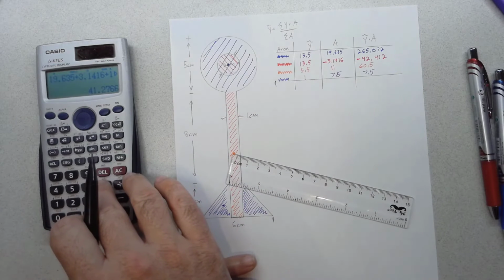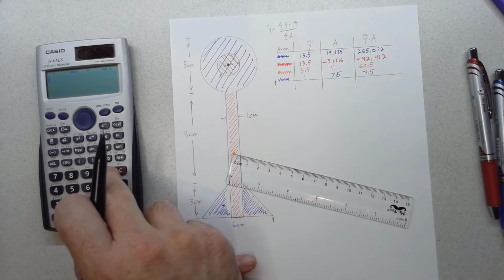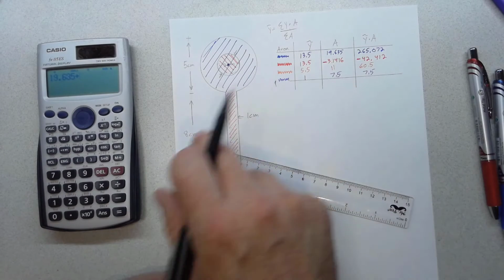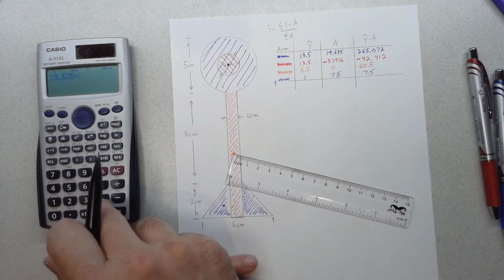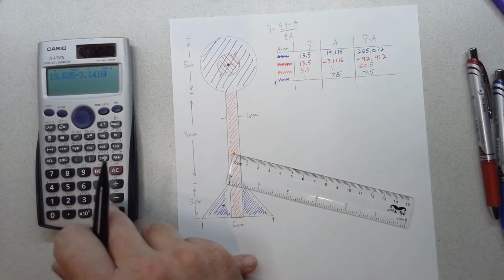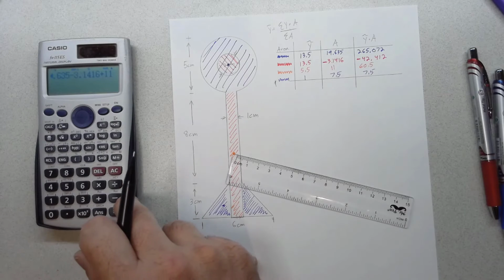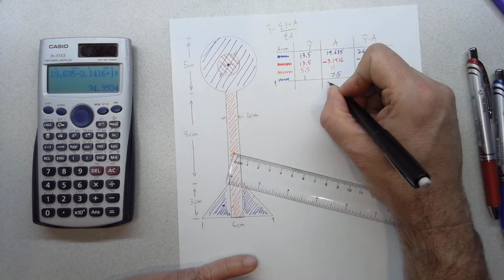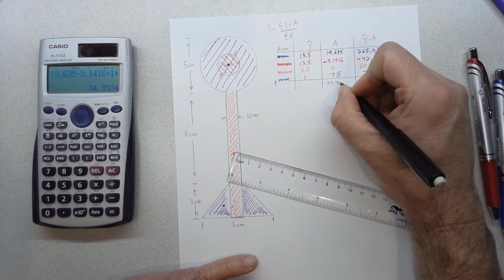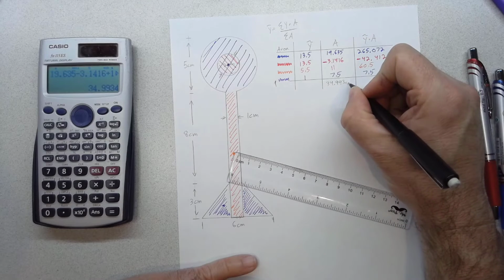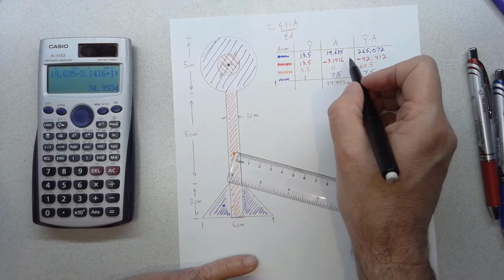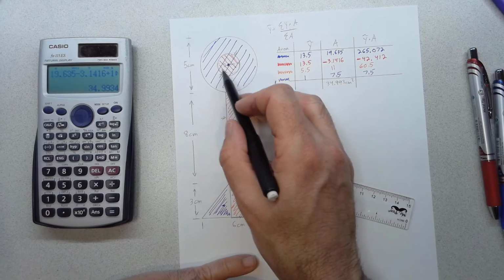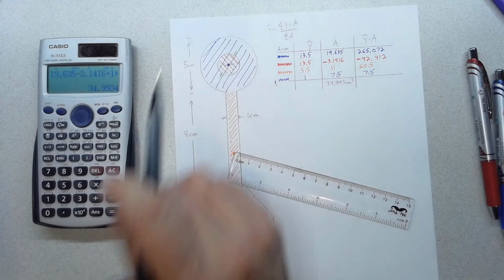I think I typo there. Let's do that again. 19.635 plus, oh, that's minus. That's what I did wrong. Minus 3.1416 plus 11 plus 7.5. That looks better. 34.993. That's centimeters squared. So just, again, a note, I typed it in wrong. I missed the negative sign the first time because it's a negative area subtracting from that overall circle.